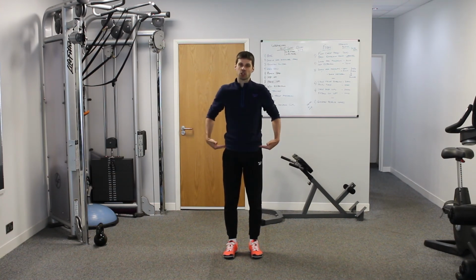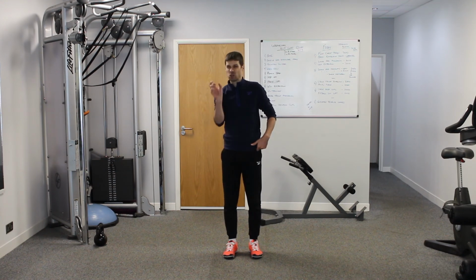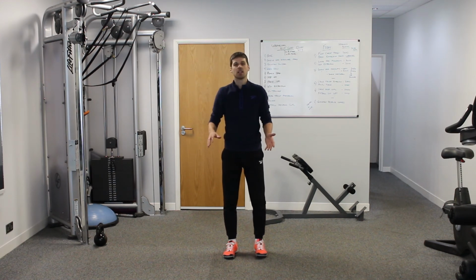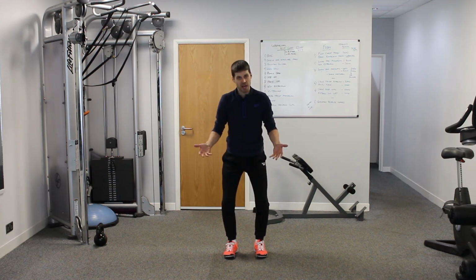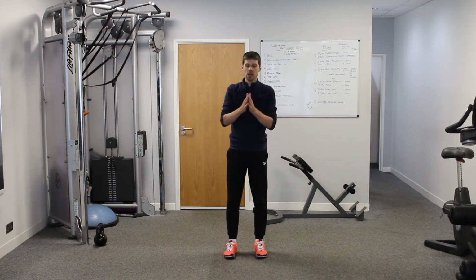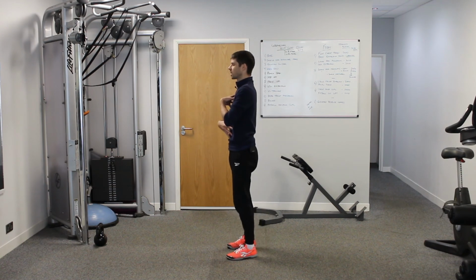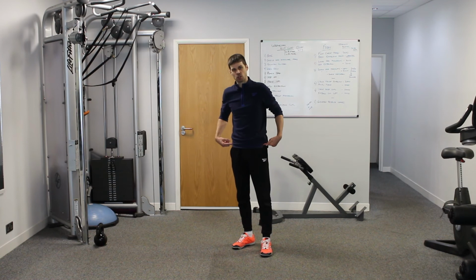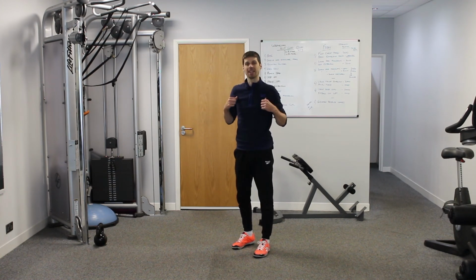We need hip flexion and external rotation. Depending on whether you're talking about the different movements of the foot as well, you may need a little bit of supination at the feet as well. So you can go into that with the foot if you want to. But then you also need that thoracic extension.